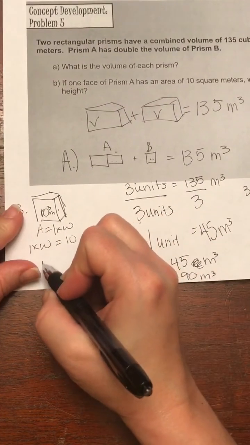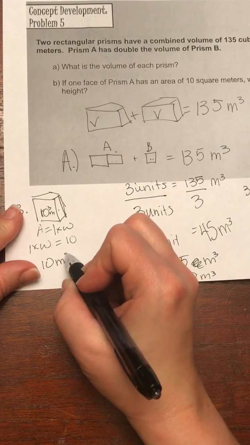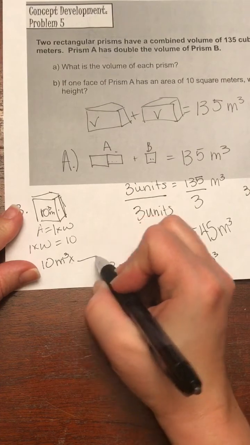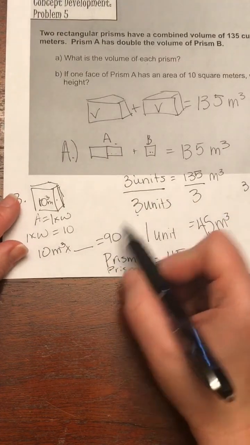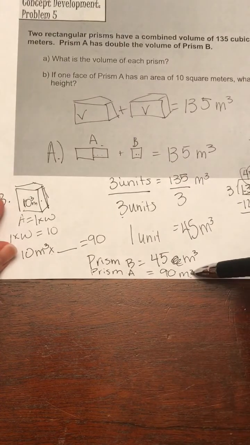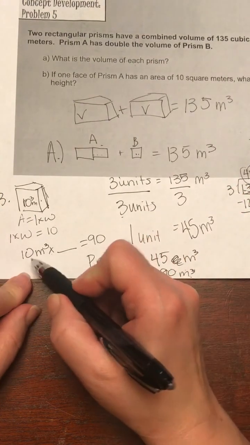So if I know that 10 cubic meters times some number equals 90, because 90 is the volume of prism A, then I can go back and I can divide.